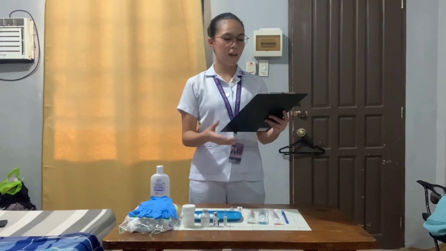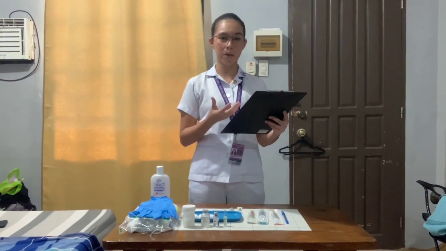So prior to the conduct of our procedure, the first thing that we need to do is check the doctor's order to make sure that we have the right medication, we know the right patient, and the right time that we need to give the medication. So we have here our doctor's order sheet, so we are just going to check them with our medication.